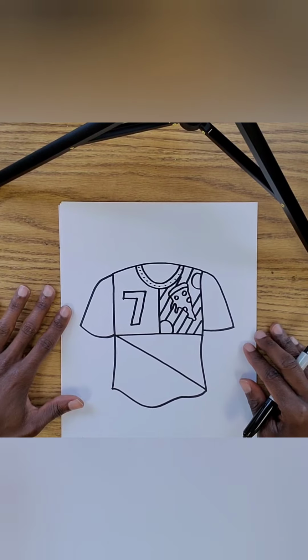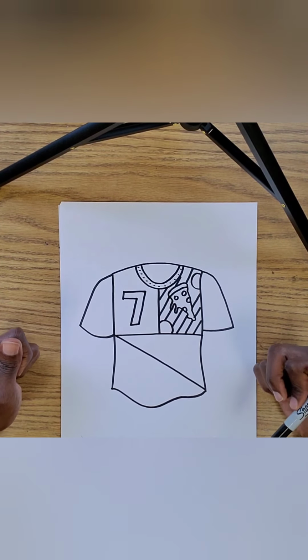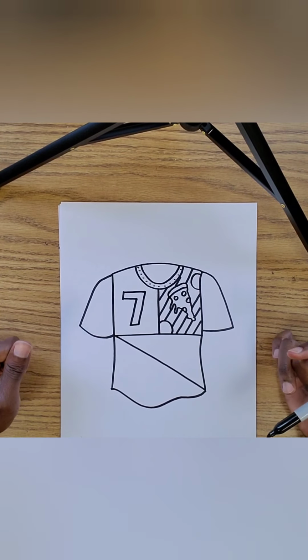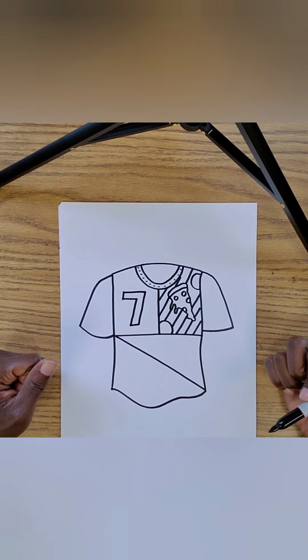I will be giving out paper in the next few weeks, so we'll have some drawing paper, but in the meantime, you can just do this on your own paper at home. If you have a piece of notebook paper, that works fine for me. If you have white computer paper, you can draw on that as well.